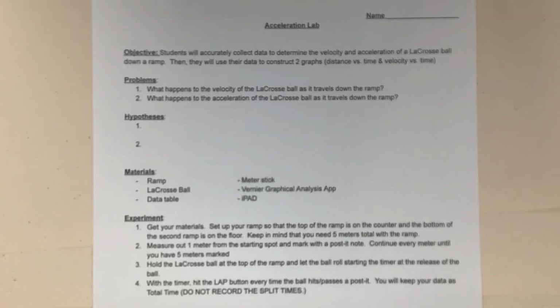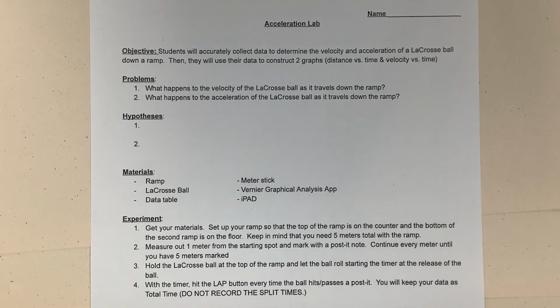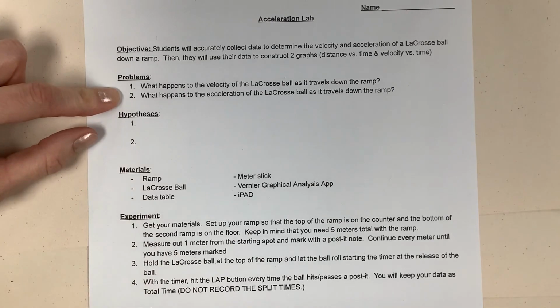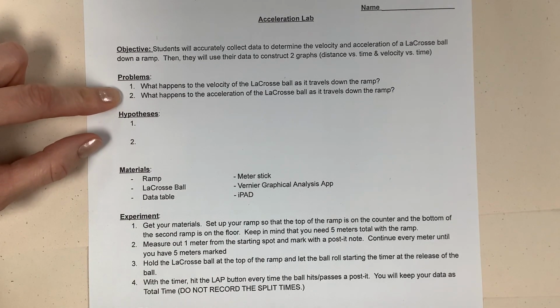First we'll take a look at these problem statements and hypotheses and see what we think about that. What do we expect to happen? Once you read through the procedures in the experiment section, picture what's going to happen: we're rolling a ball down a ramp and timing how long that takes at each meter interval. The problem statements, which you'll have to answer for the hypotheses, ask what happens to the velocity of the ball as it travels down the ramp.